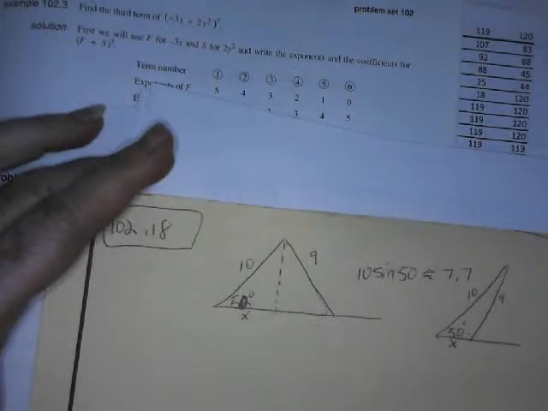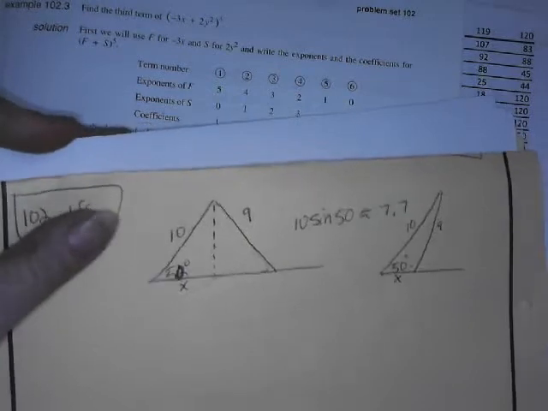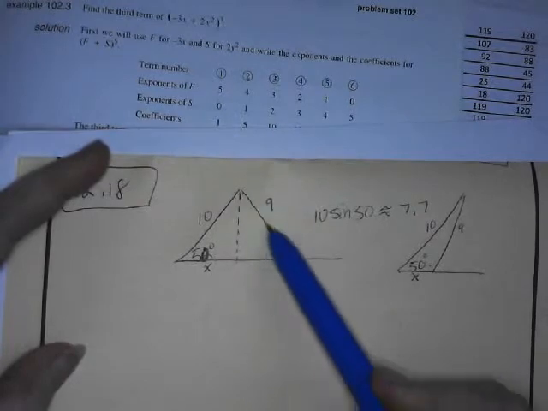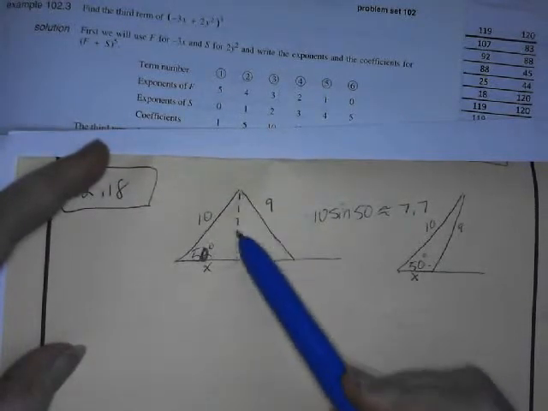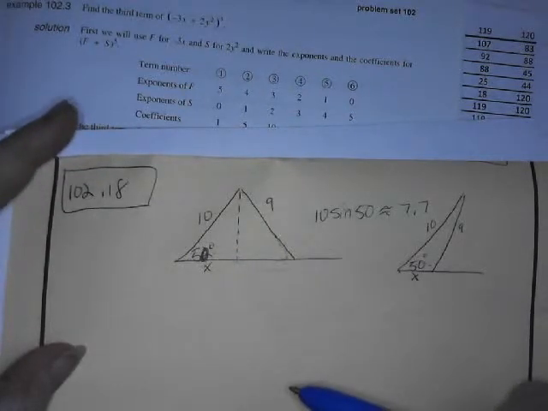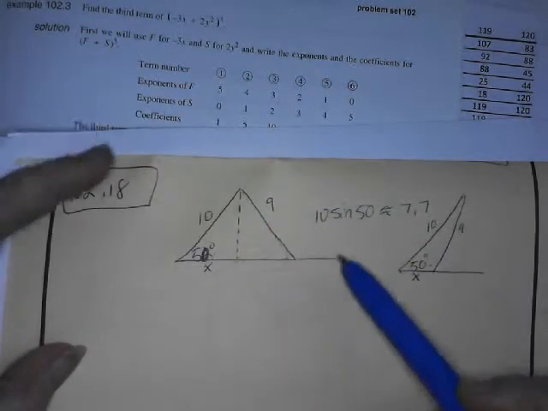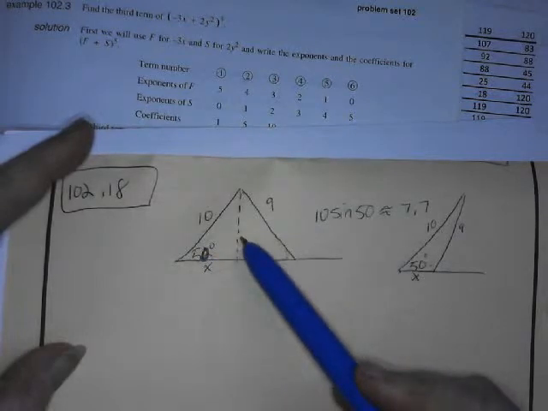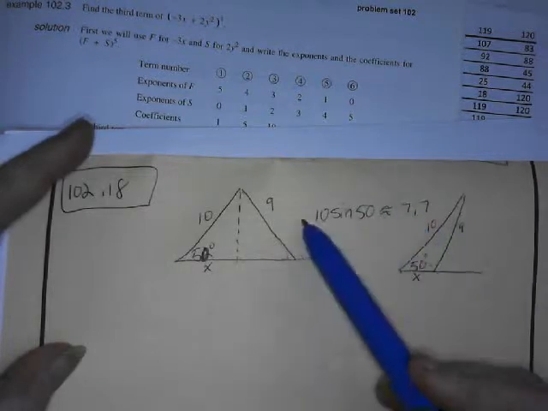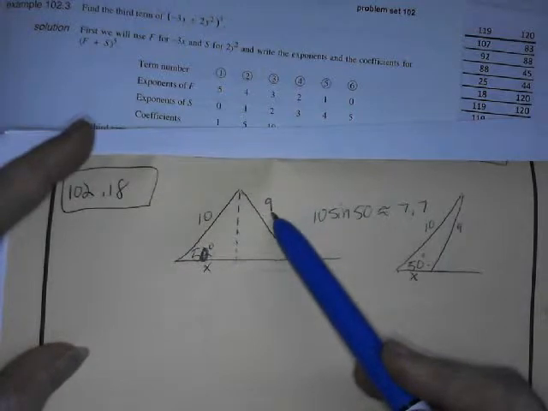So this is one of the ambiguous case problems. You could either have 0 triangles, 1 triangle, or 2 triangles. To have 0 triangles, this side would have to be shorter than the height, so it wouldn't reach. So we want to check that this is at least as long as the height. You can use SOHCAHTOA because that's opposite and hypotenuse, so it'd be sine. This height is 7.7, so this is going to be able to form 2 triangles.